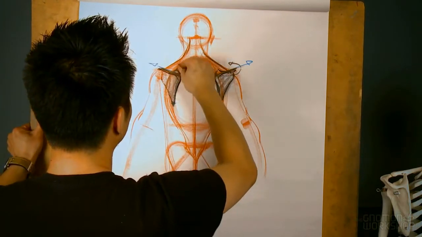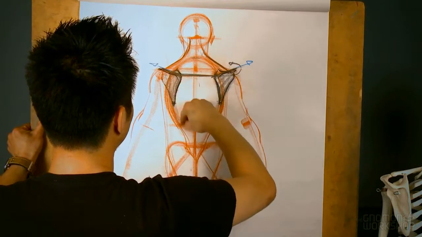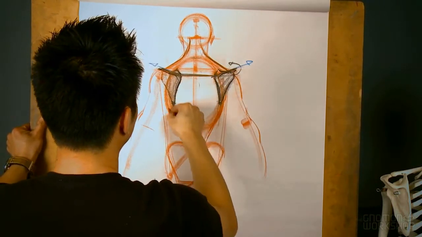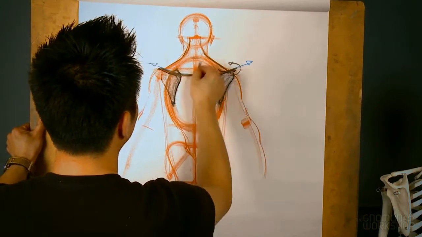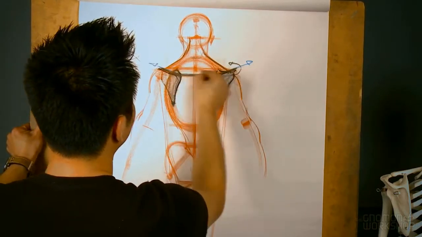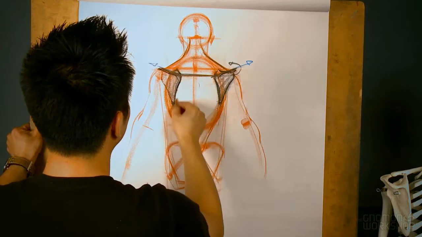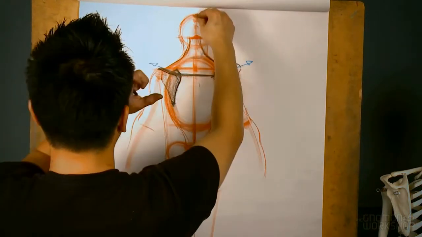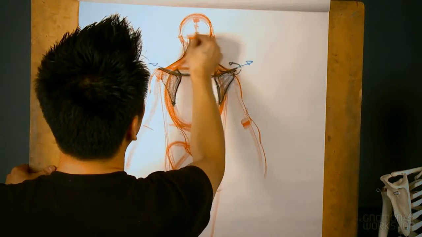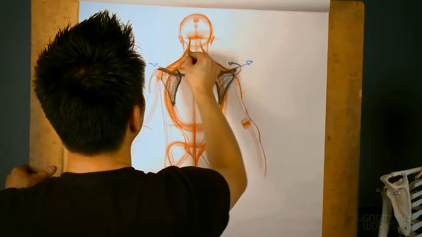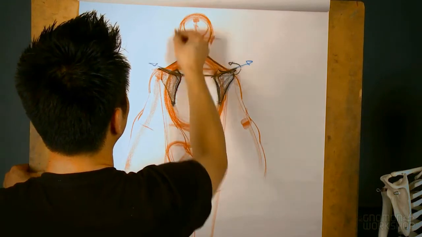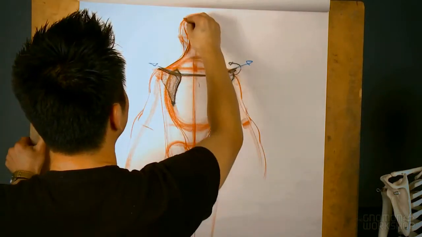And I'm also going to shade this down a little bit. So this cranium turns down, so I'm going to shade this darker. And I'm also going to wrap around the cranium in the front.